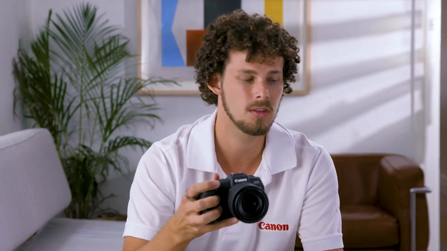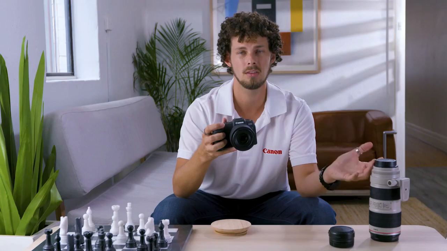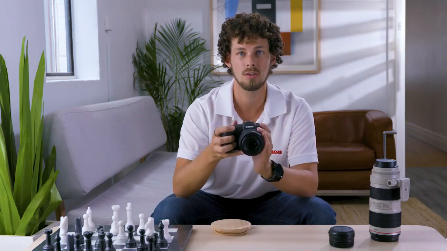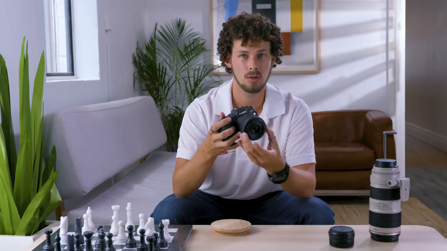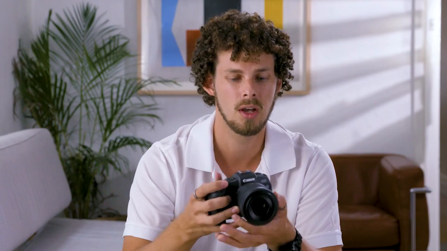The range of lenses being EF, EFS lenses, you've got that whole suite of lenses you have at home. You can use the new RF lenses with that new control ring on the camera as well. So it gives you more flexibility when you're shooting.